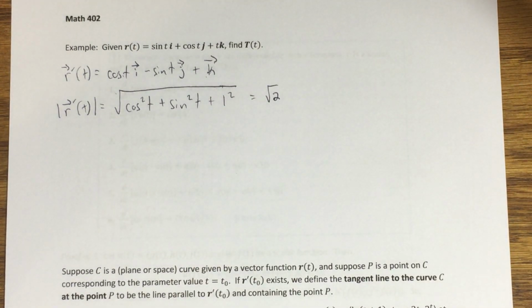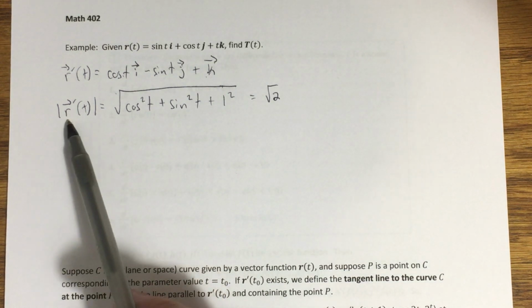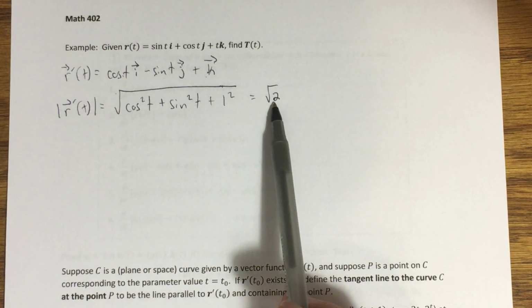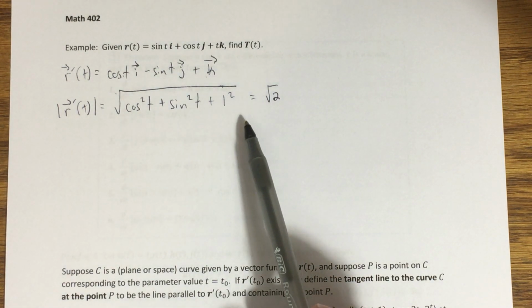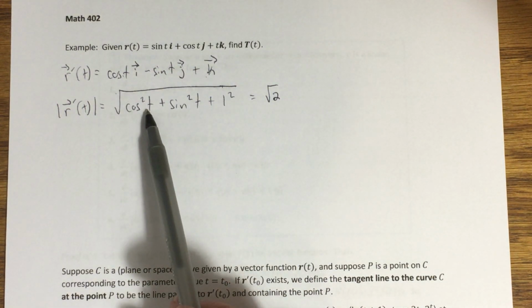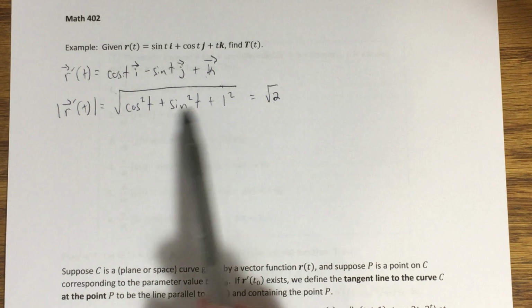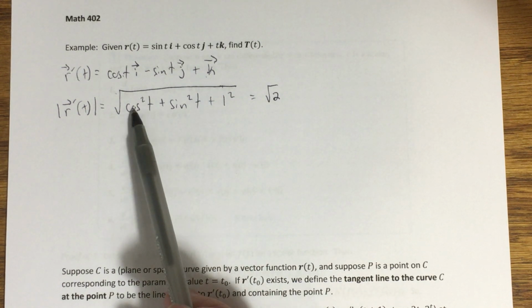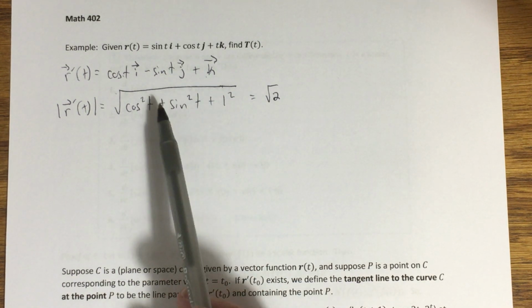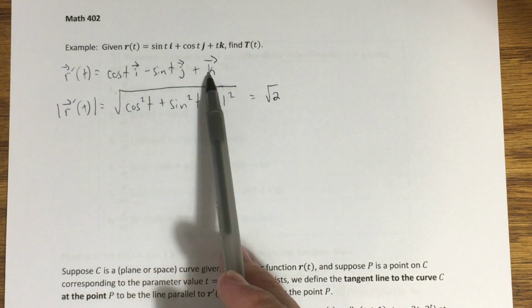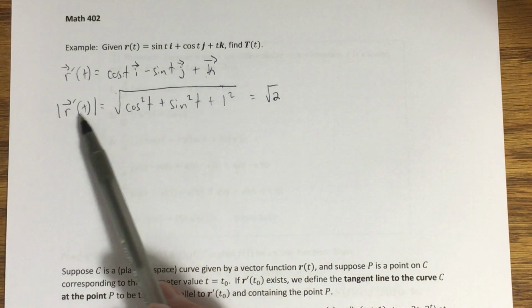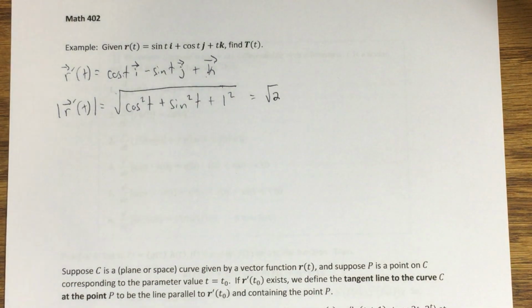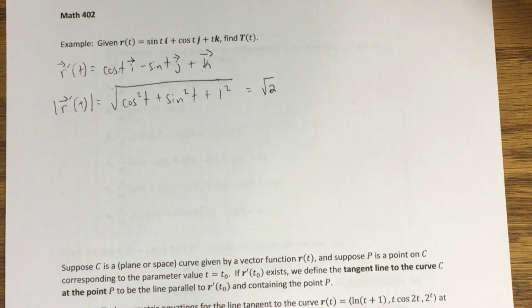One thing I want to point out about this, in this example, the magnitude of this vector came out to a constant. That's not always going to be the case. It just so happened that I had a trig identity I was able to use here to turn this into a constant. But it's not too hard to see that with other functions here, that may not have happened. So this magnitude may come out to a function of t, and in some examples it will. Okay, don't be thrown by that.